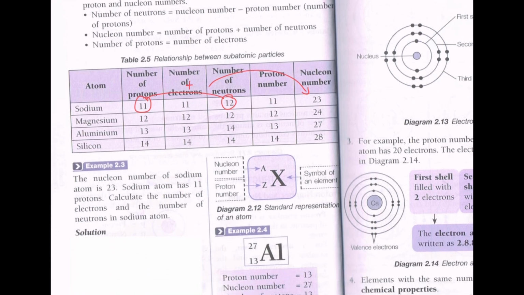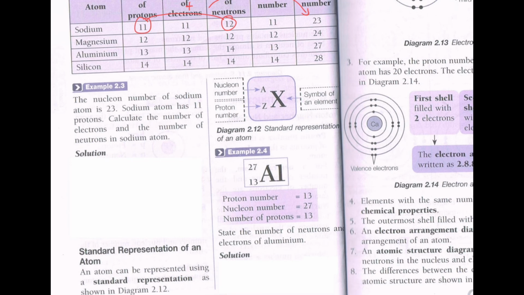Let's see example 2.3. The nucleon number of a sodium atom is 23. Sodium atom has 11 protons. Calculate the number of electrons. We need to know that the number of electrons is equal to the number of protons. Same. So that is 11.